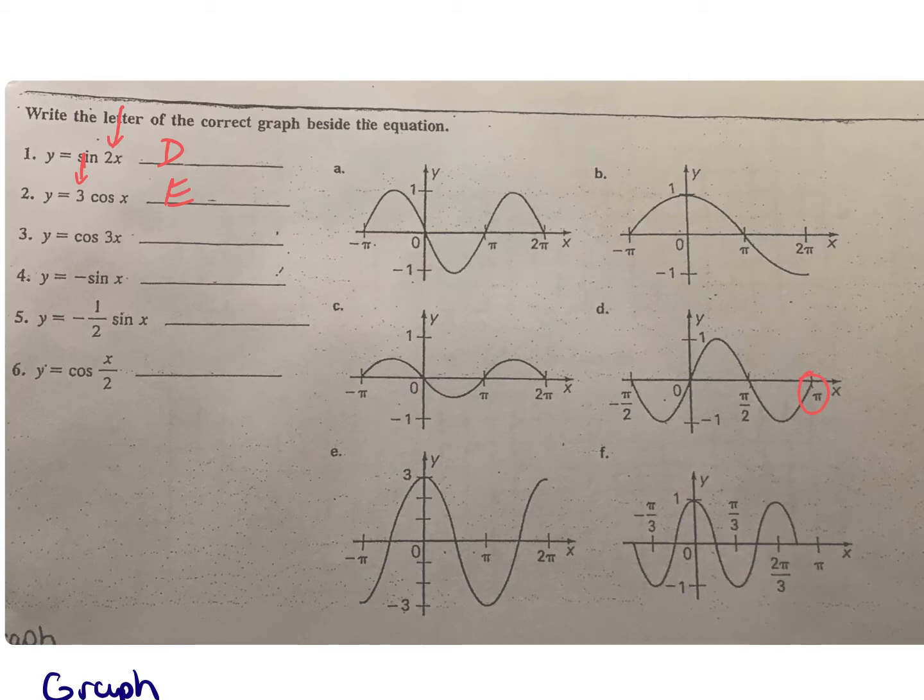Number 3. Let's go with Lisa. I said F. Tell me why F feels right to you. Because we have 3x and we divide everything by 3. That's the only one with higher degrees.